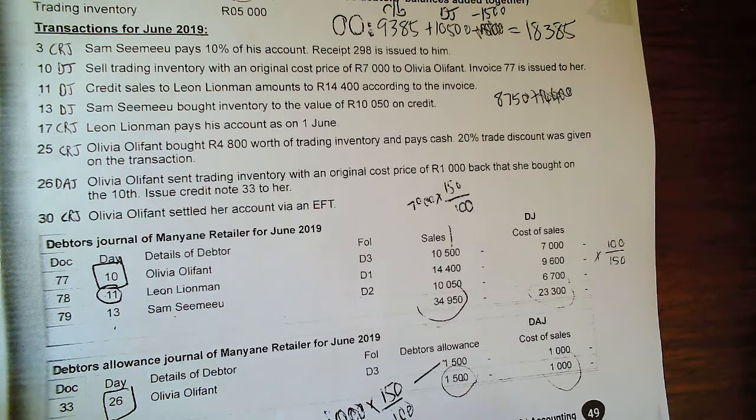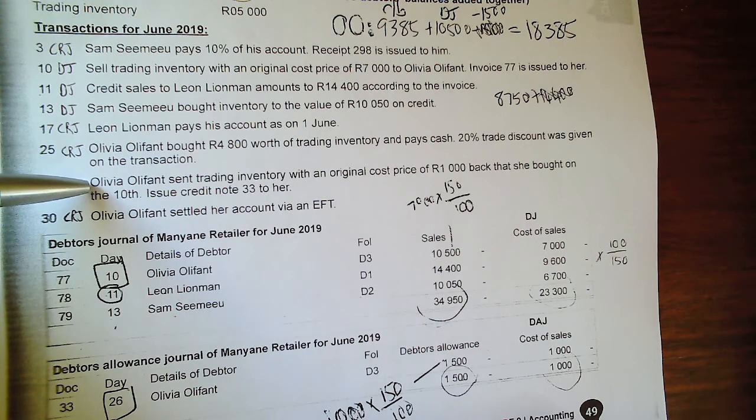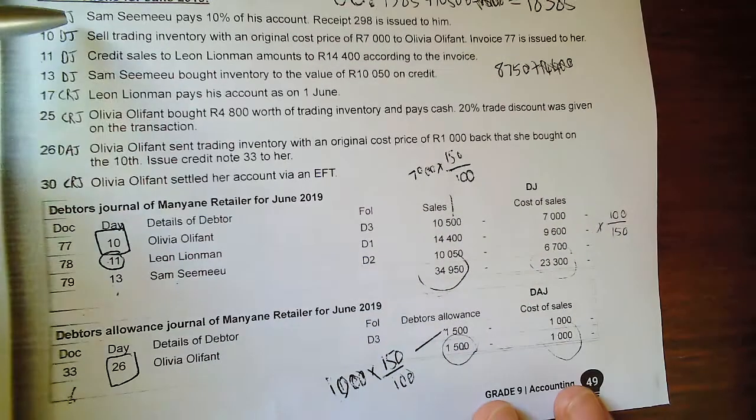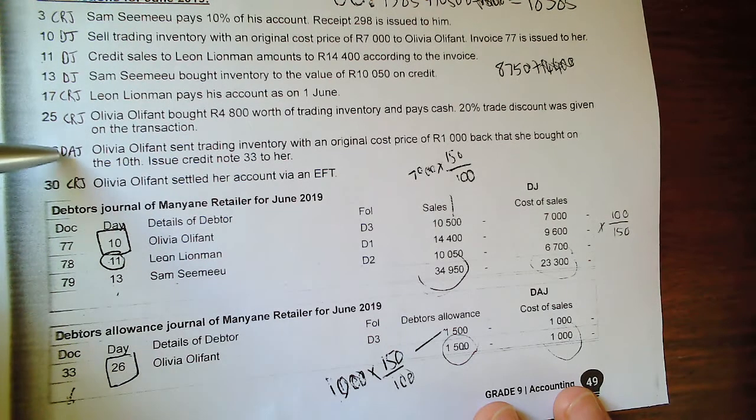I'm on page 49 and I'm just going to look at the transactions and do the DAJ. Alright, so already I wrote next to it which journal is which. So the only transaction that will be in the DAJ is the 26.